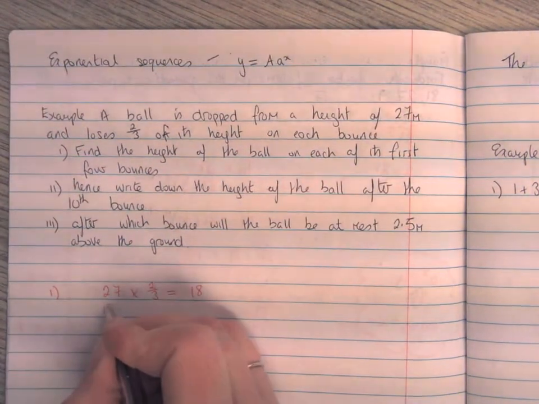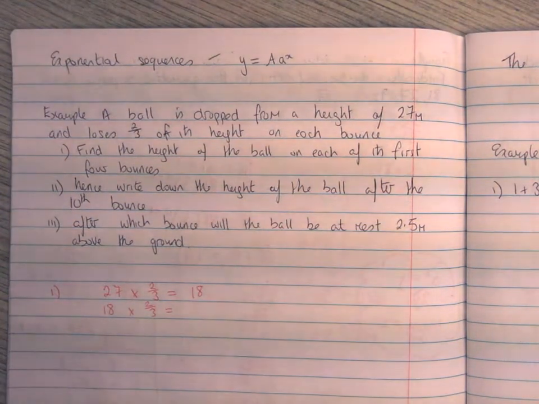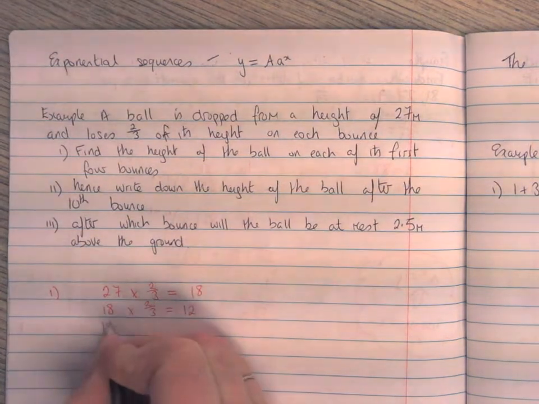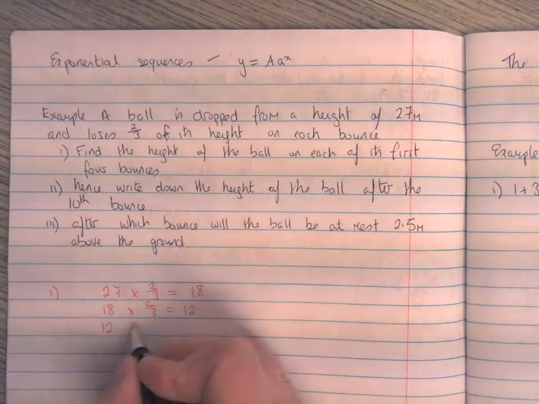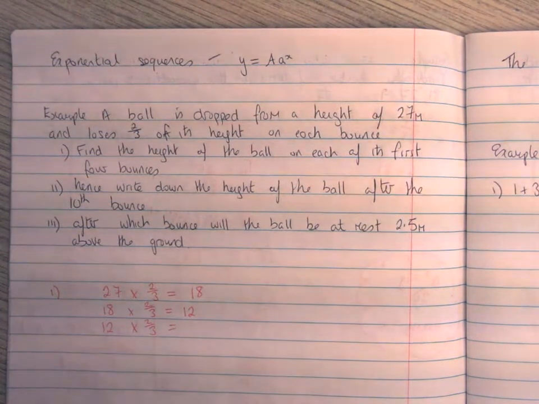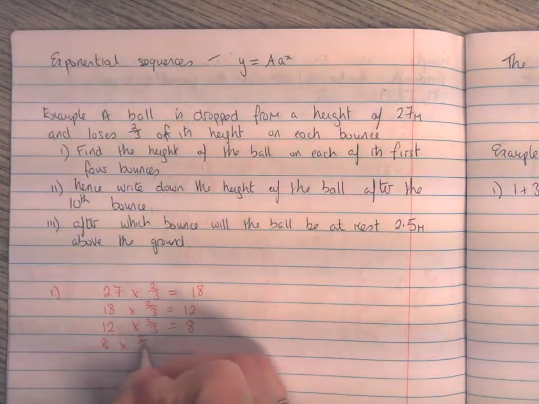And then starting with 18 and multiplying it by 2/3. And then starting, how many do we have to do? 4. Multiply it by 2/3. 8. And start with 8 and multiply it by 2/3.